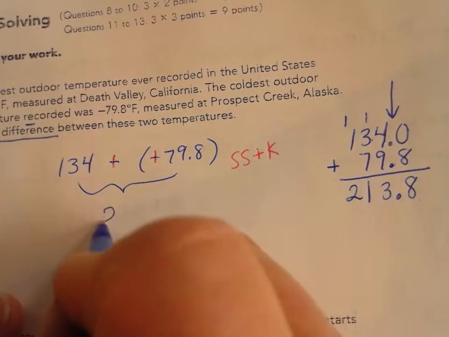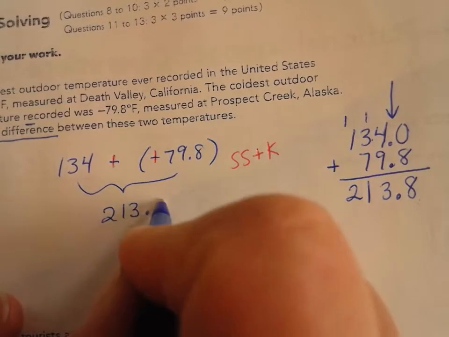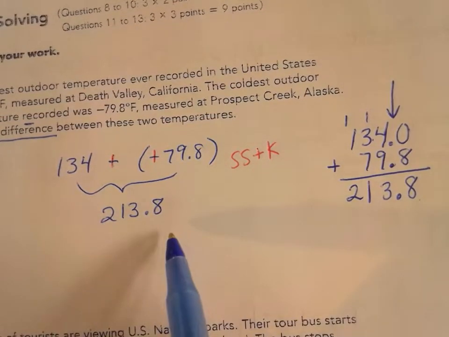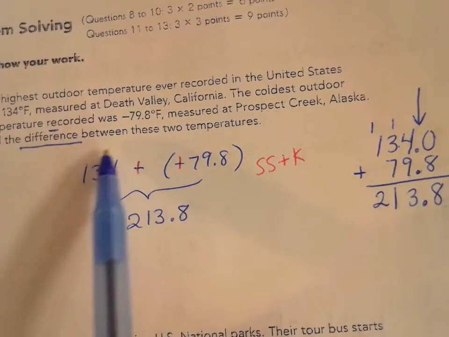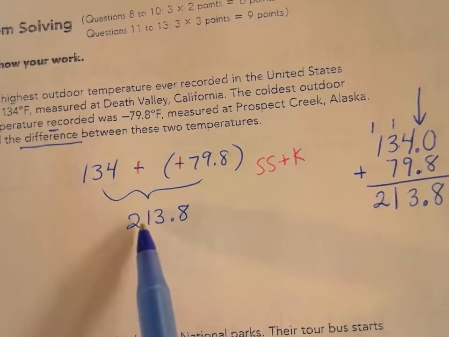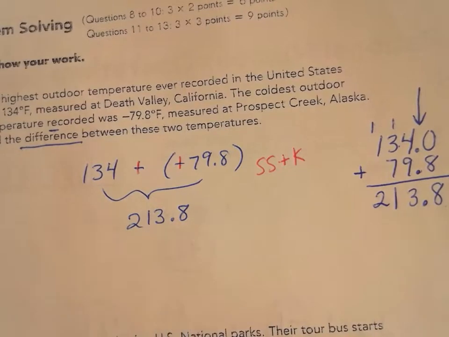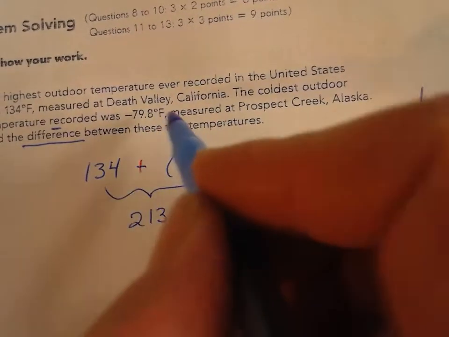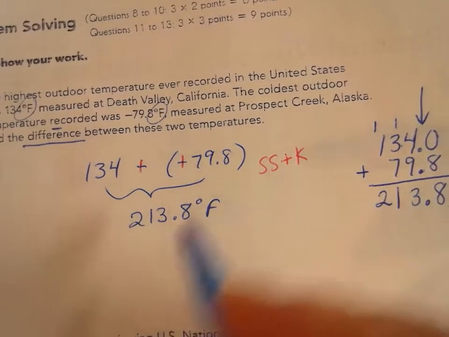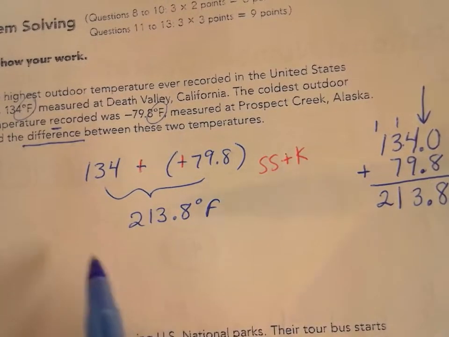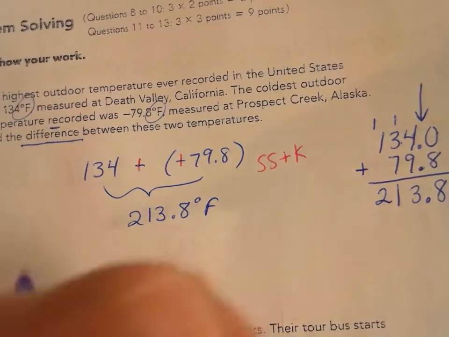It's a small piece of pizza if you're trying your pizza math and organization today. But the problem is, this isn't a final answer. They gave me words, I need to give words back, so it says find the difference between these two temperatures. 213.8 what? Oh, we're measuring in degrees Fahrenheit. Sounds like degrees Fahrenheit would be a shortcut, okay? A real quick label. That's a little bit better. What else could I say?